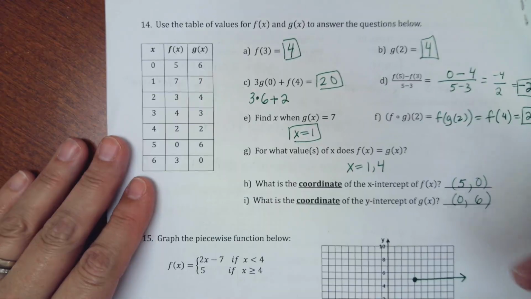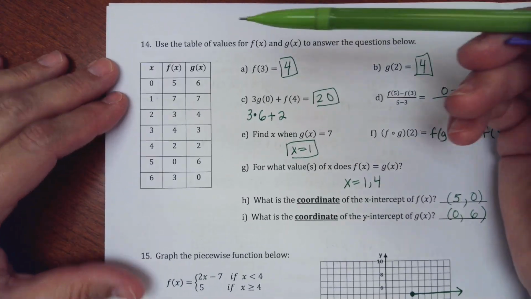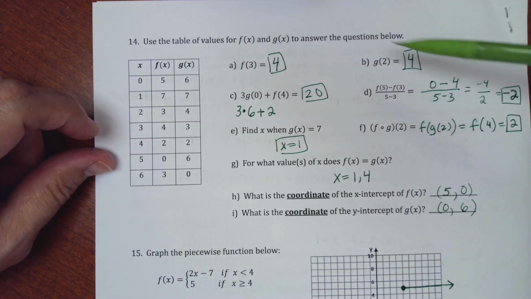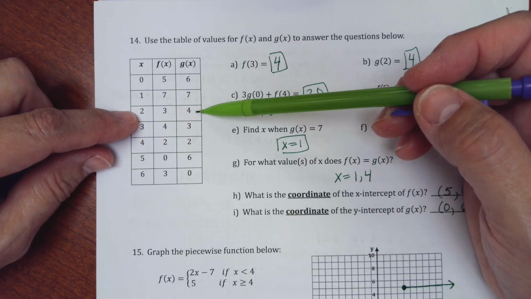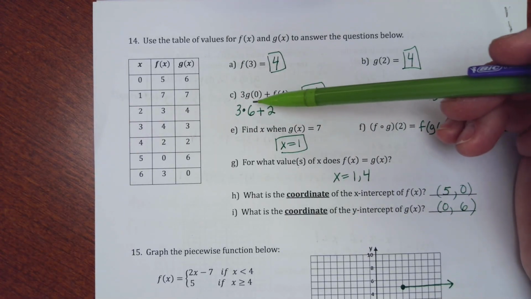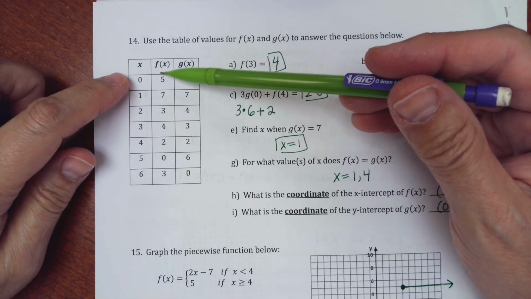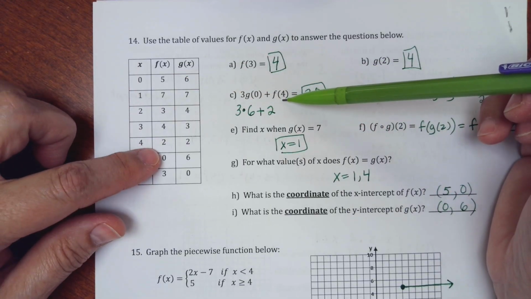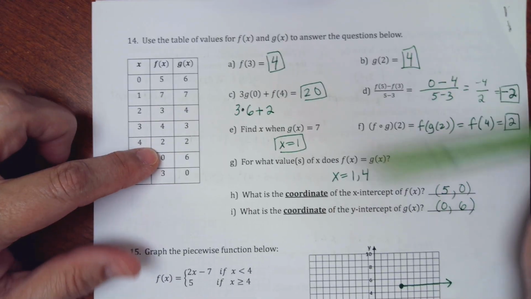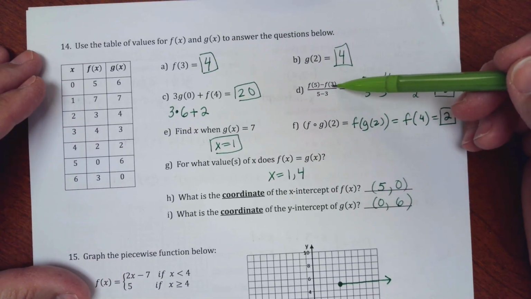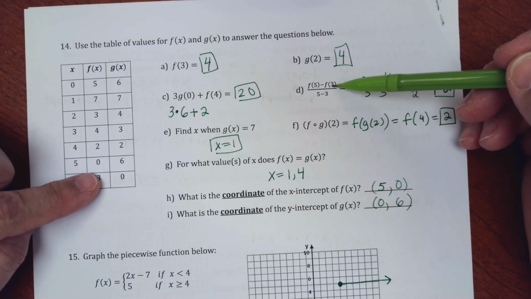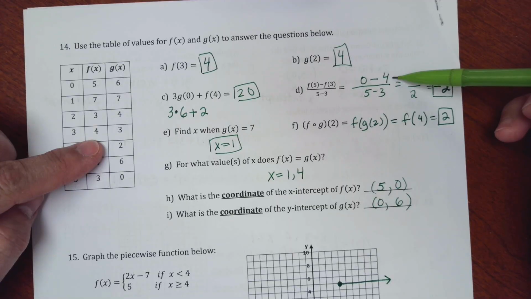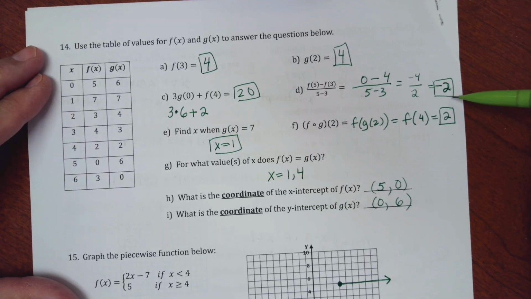Alright, last little bit here, just reading the table. F of 3. So I go to 3. Here's f. The answer is 4. G of 2. I go to 2. There's the answer. Alright, so 3 times g of 0. So 3 times g of 0 is 6. Plus f of 4 is 2. Here's my answer. F of 5 minus f of 3. F of 5 is 0. F of 3 is 4. So 0 minus 4. And then 5 minus 3 on the bottom.